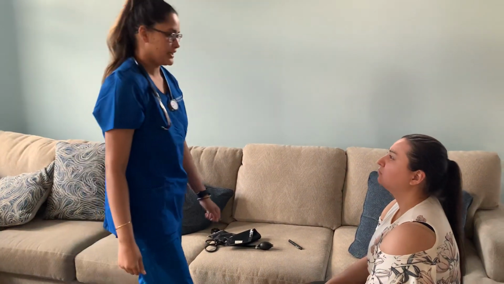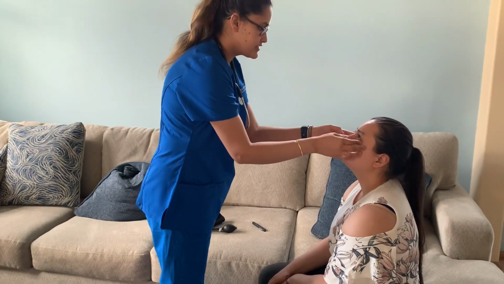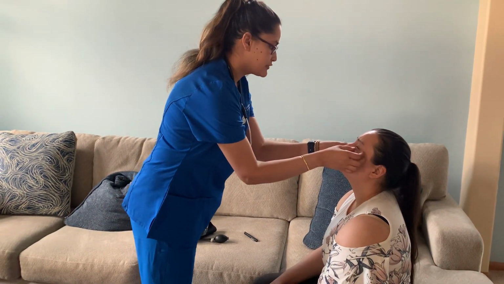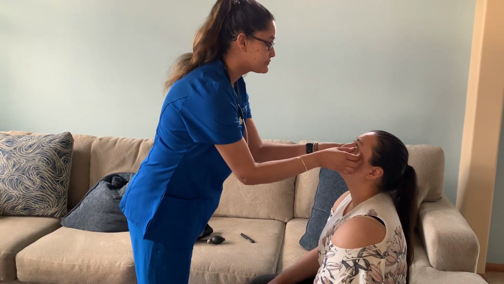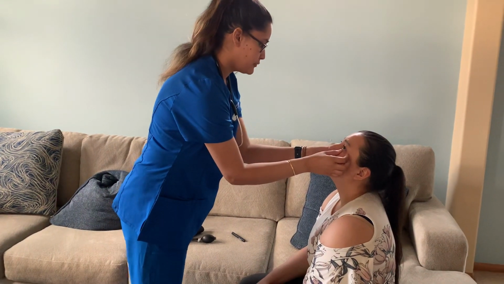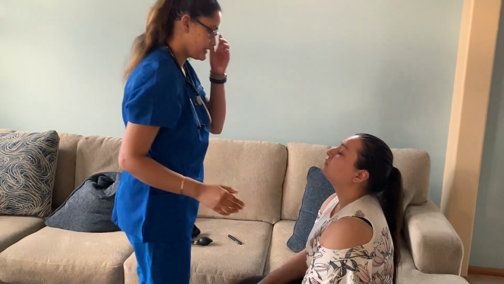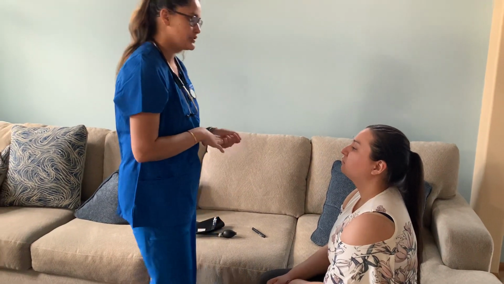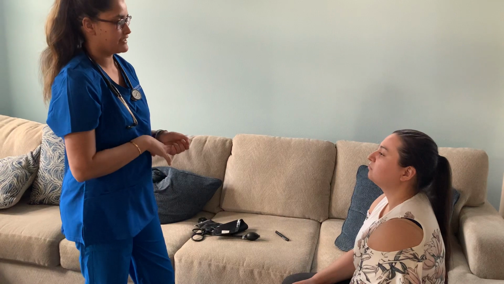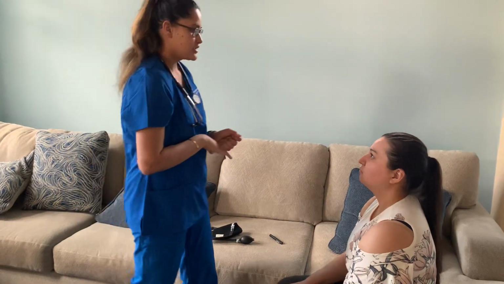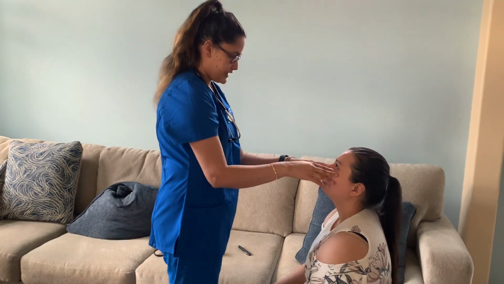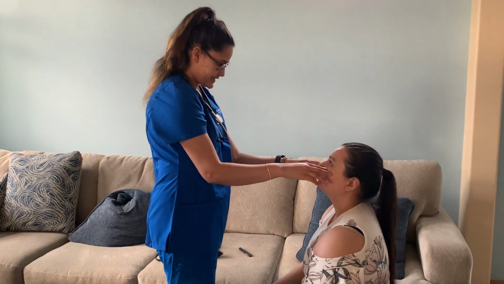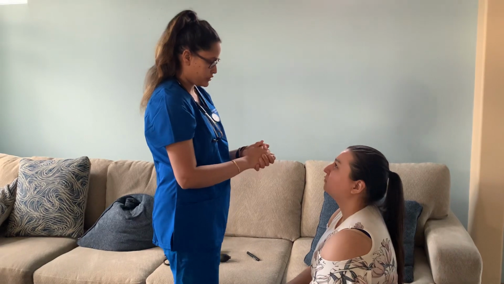Next, I'm going to check your eyes. My patient's sclera is moist and white. I'm going to check the conjunctiva. Can you look up for me? Conjunctiva is pink and moist. Okay. And next I'm going to check for PERRLA: pupils equal, round, reactive to light and accommodation. Okay. So my patient's pupils are in the center of the iris. They are equal in size. They are round, no abnormal shape.